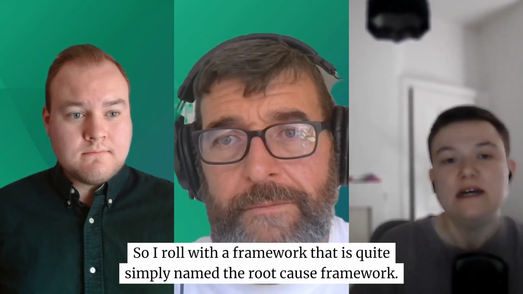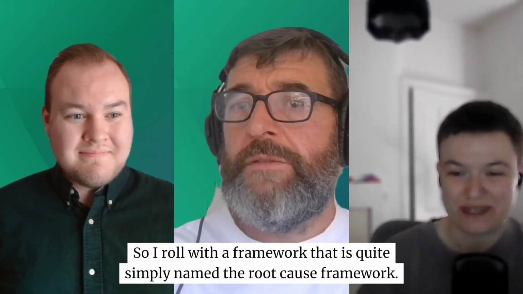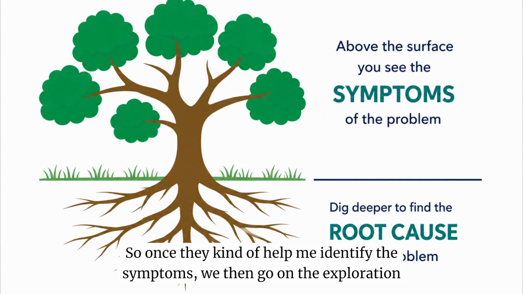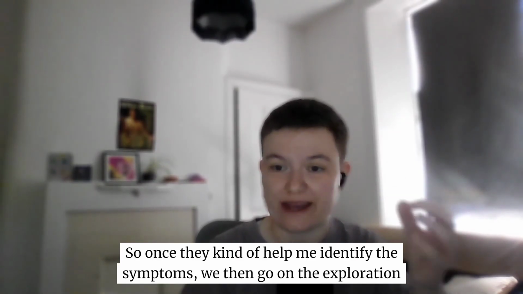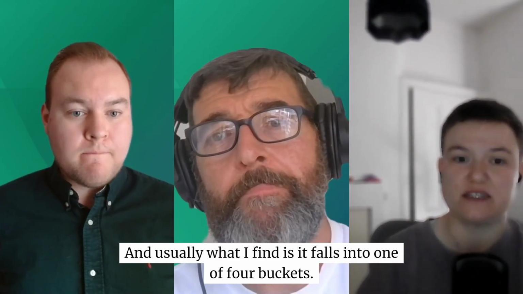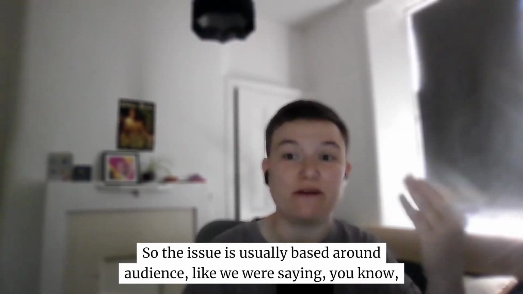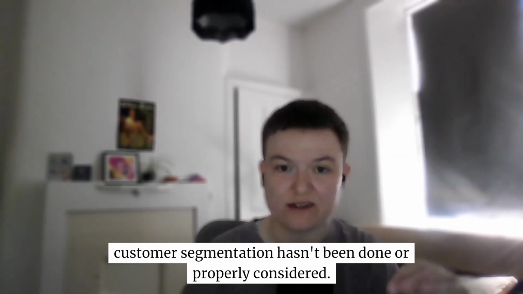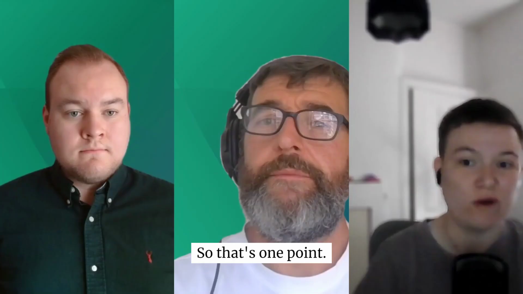Yeah. So I roll with a framework that is quite simply named the root cause framework. Okay. So once they help me identify the symptoms, we then go on the exploration journey. And usually what I find is it falls into one of four buckets. So, the issue is usually based around audience. Like we were saying, customer segmentation hasn't been done or properly considered. And look, ultimately, tech won't fix bad targeting. Okay. So that's one point.